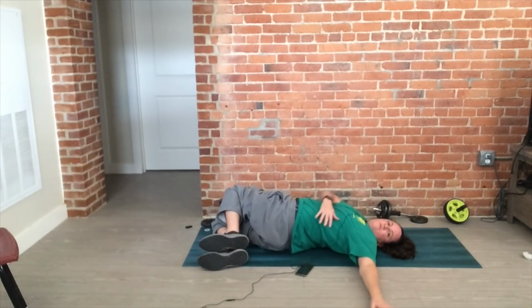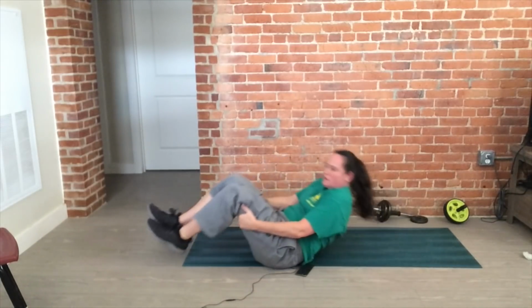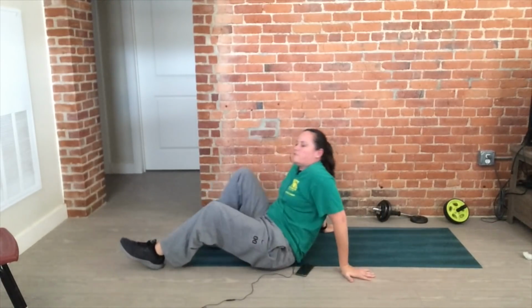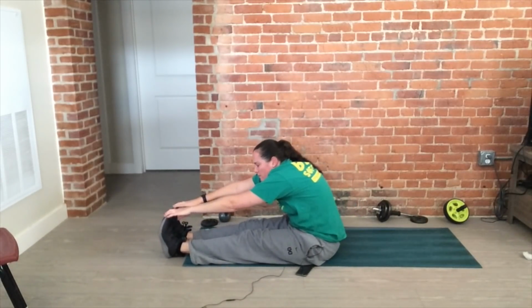Get knees one way and reach back to the opposite. I'm gonna do the forward fold, which we just basically go down and touch our hamstrings. Touch our ankles for our hamstring stretch.